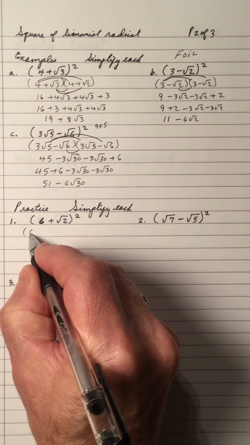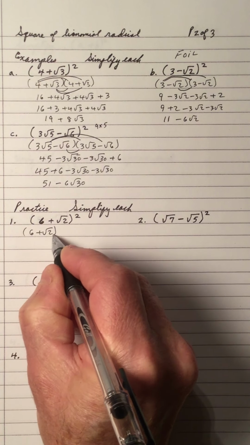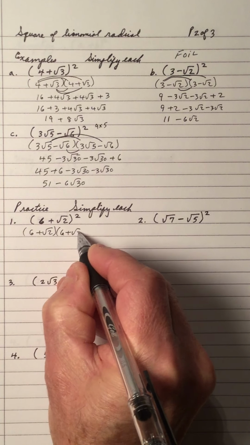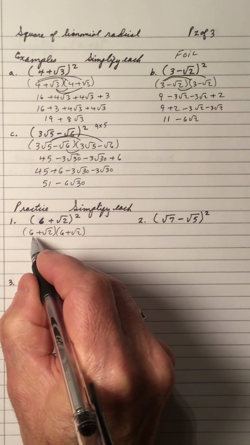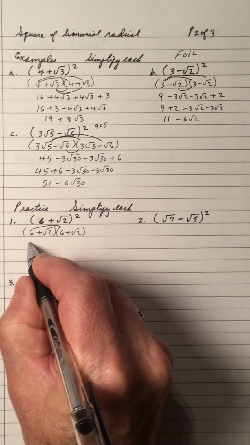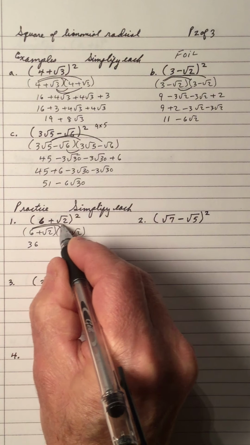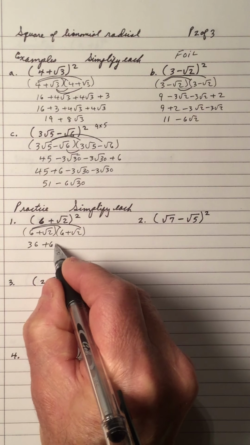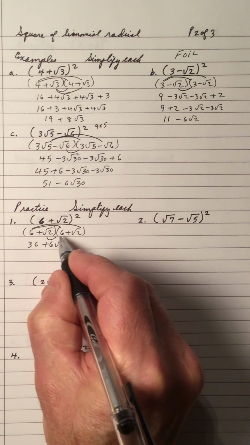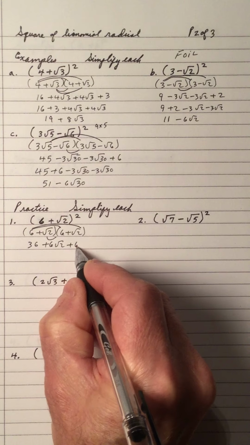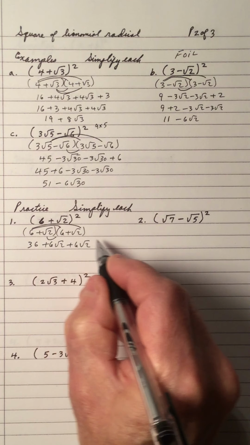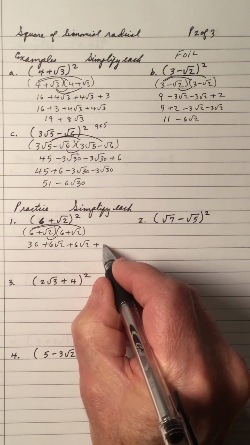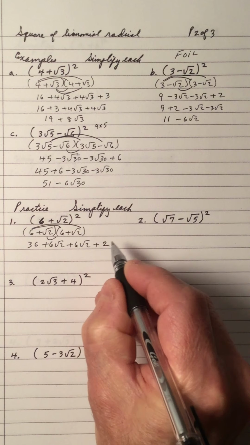Here we go. 6 plus root 2 times 6 plus root 2. When you square, multiply by itself. First, 36. Outside, 6 times root 2, 6 root 2. Inside, 6 times root 2, 6 root 2. Root 2 times root 2 is the square root of 4, which is 2.